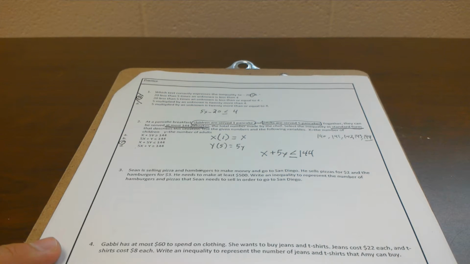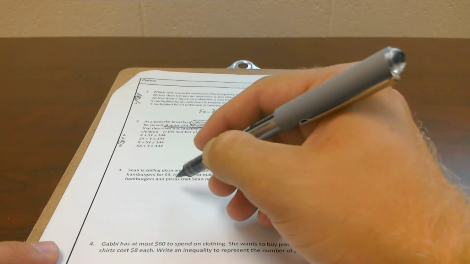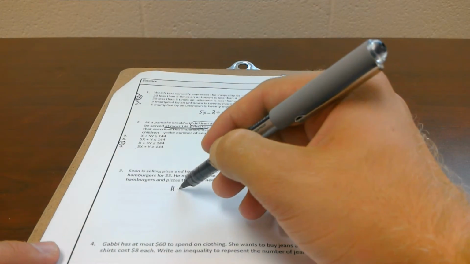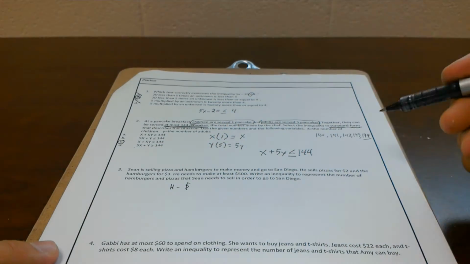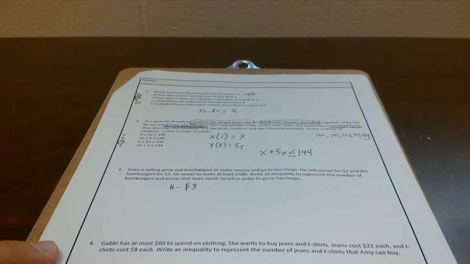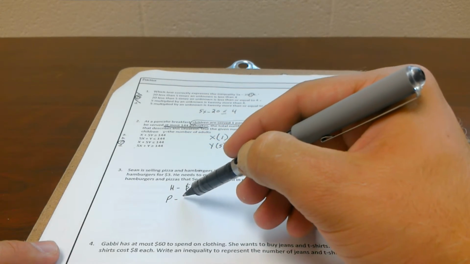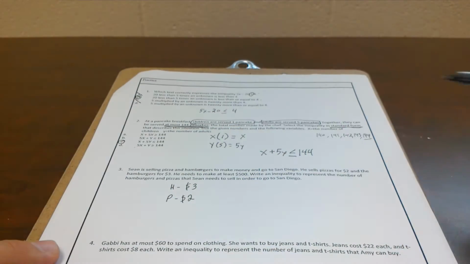So, hamburgers, I'm going to call those H, are $3, and pizzas, I'm going to call that P, are $2.